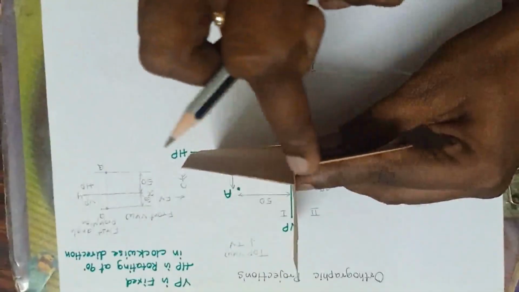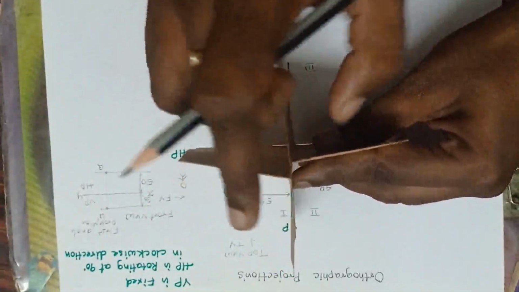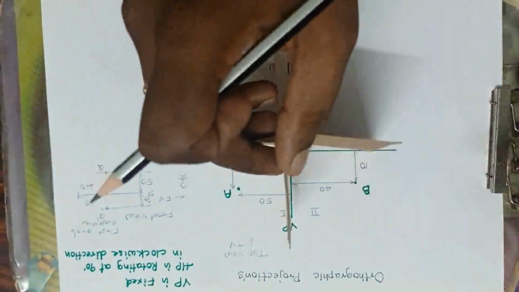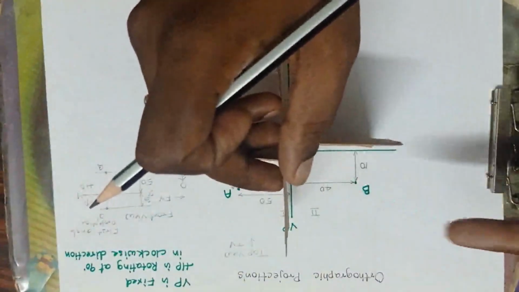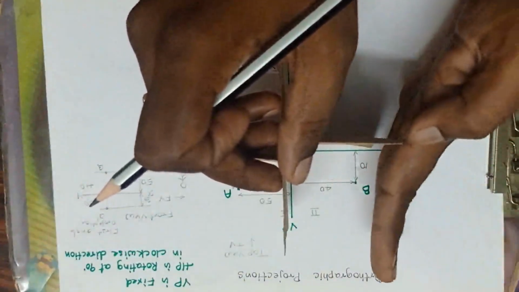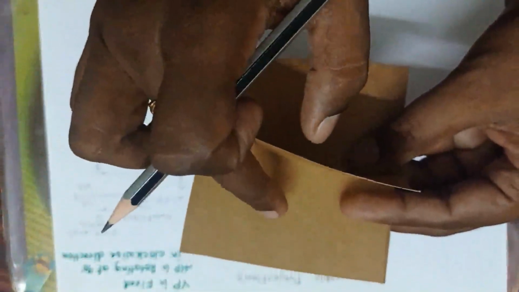Now, see here. This is the second quadrant. All these are quadrants. See, these are the planes. While seeing, I'll see from here. While seeing like this, I can see the vertical plane. How can I see the horizontal plane? From the top, like this. This is the horizontal plane. From the top, I have to check like this.